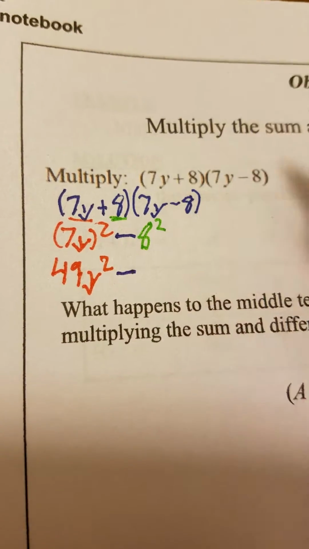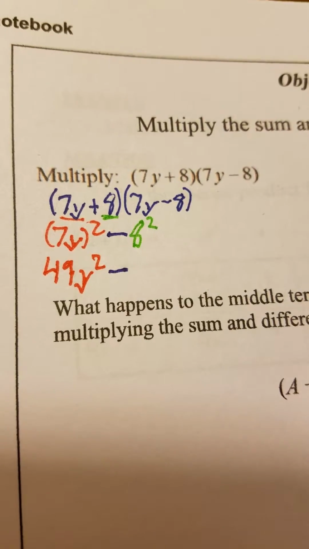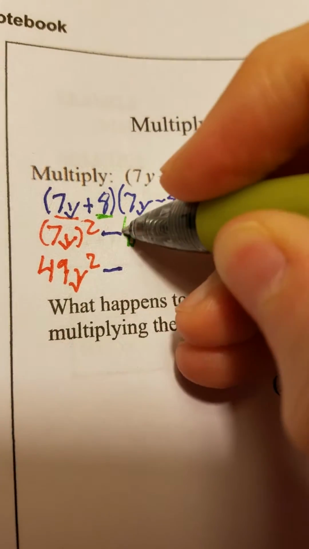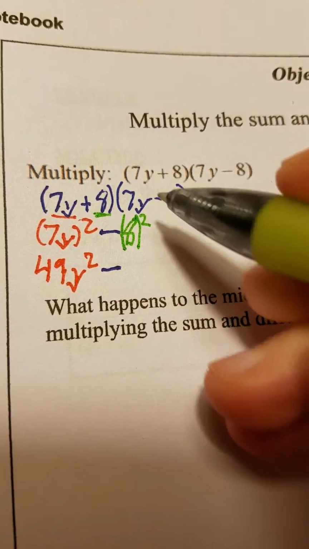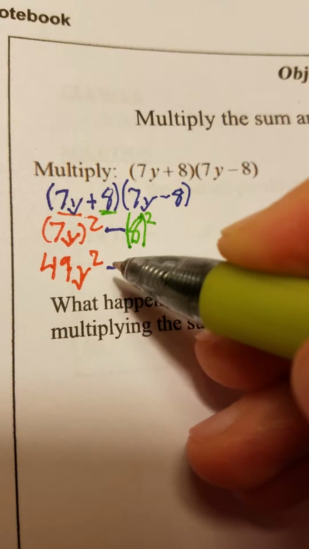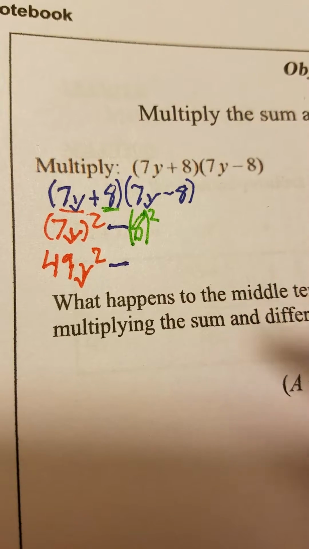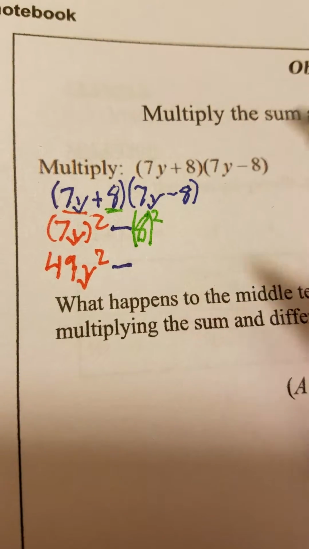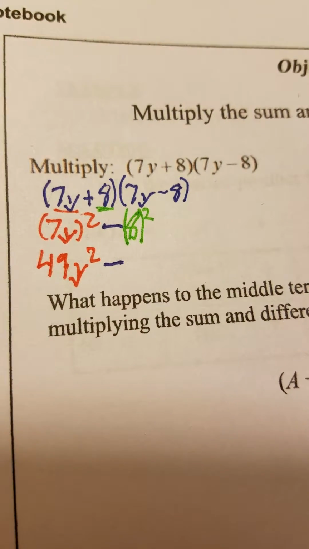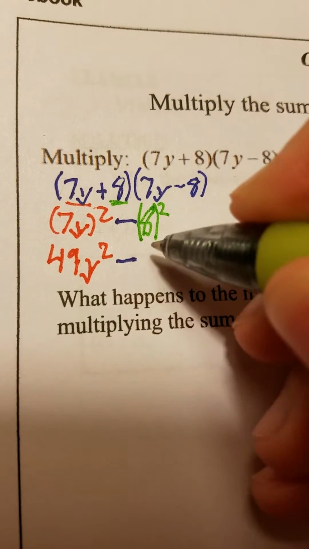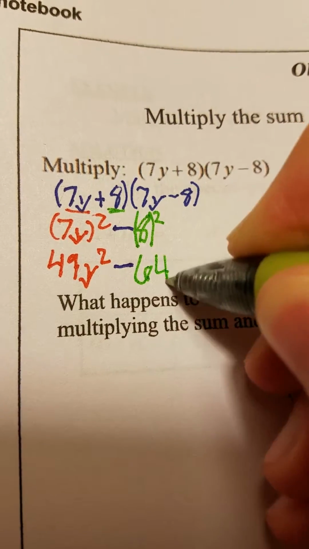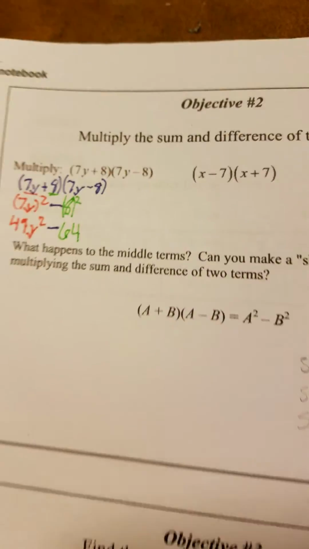You're not squaring negative 8. You're squaring 8. I'll put parentheses around it so you can see you're only squaring the 8. You leave the negative. The negative is going to stay there no matter what. So what is 8 squared? 8 squared is equal to 8 times 8, which would be 64. So that's how you do that.